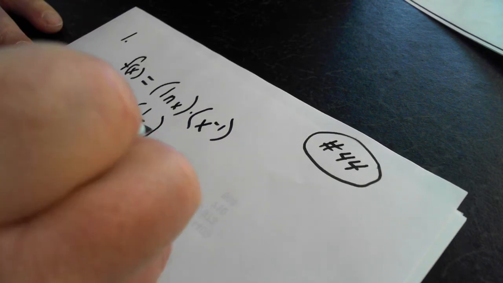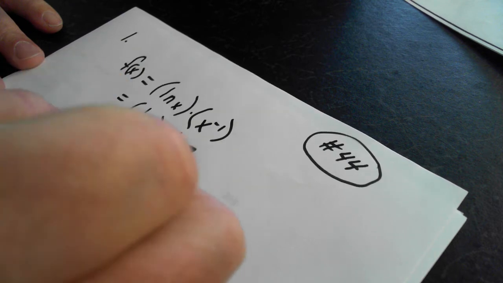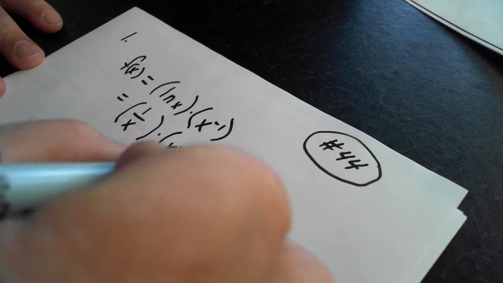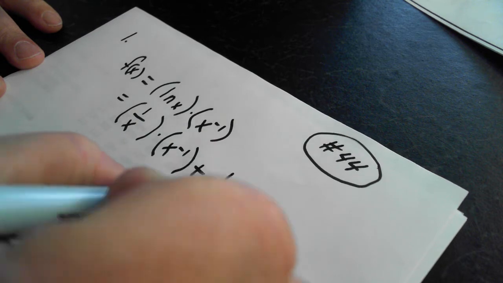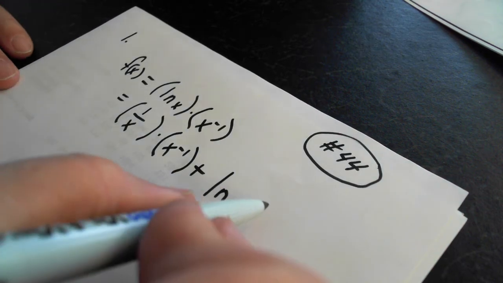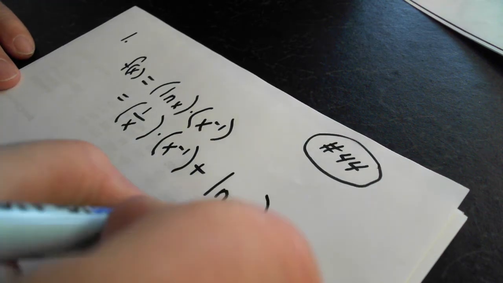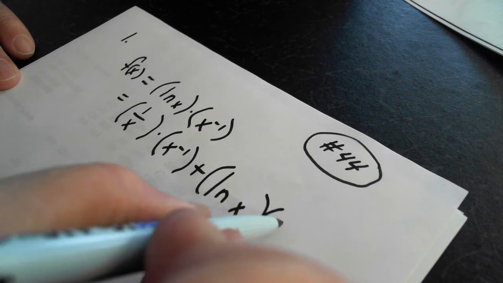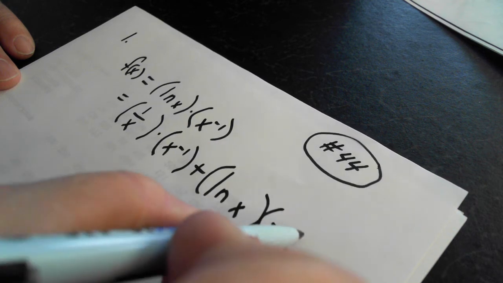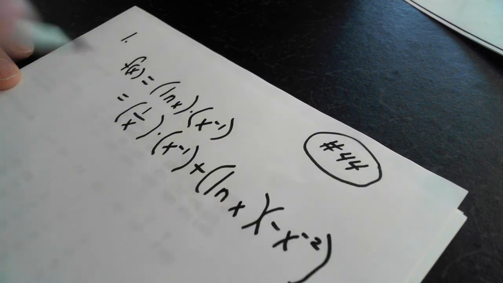derivative of the front times the back the way it is, plus ln of x times the derivative of the back would be a minus x to the minus 2, I think.